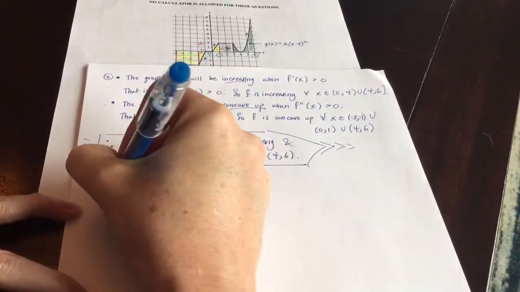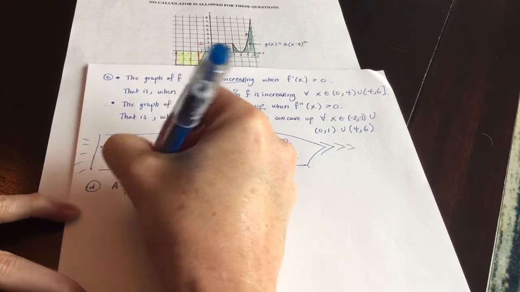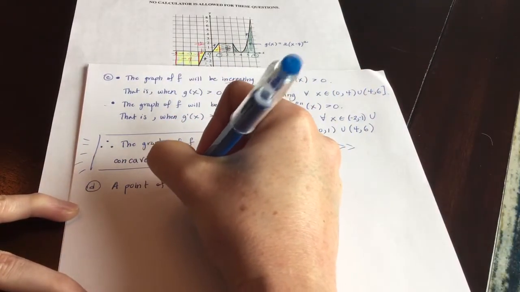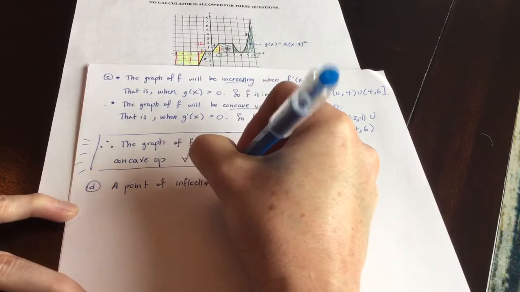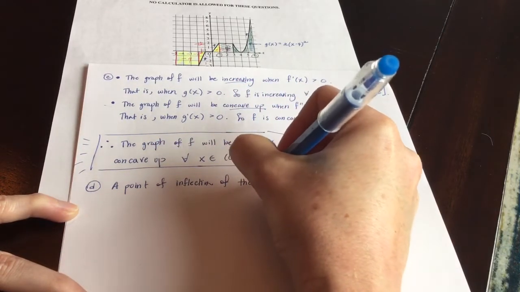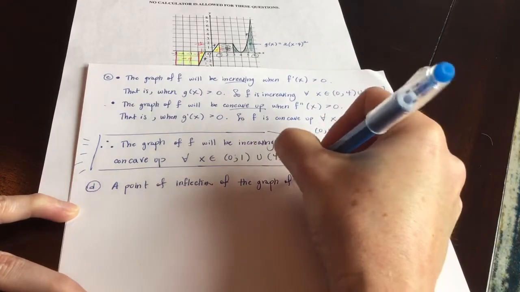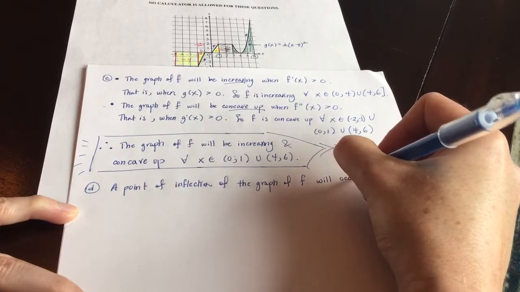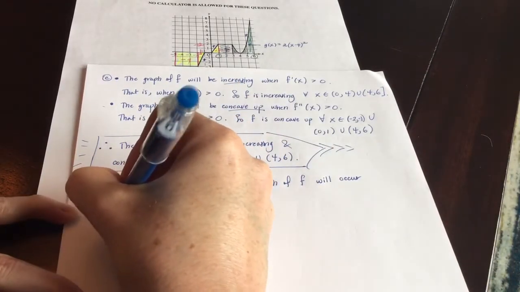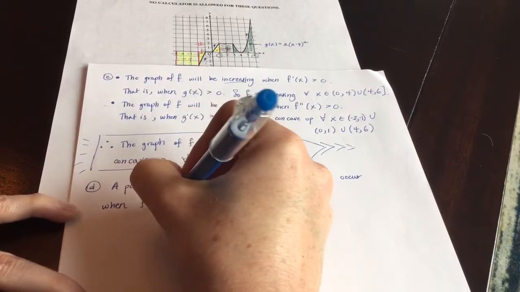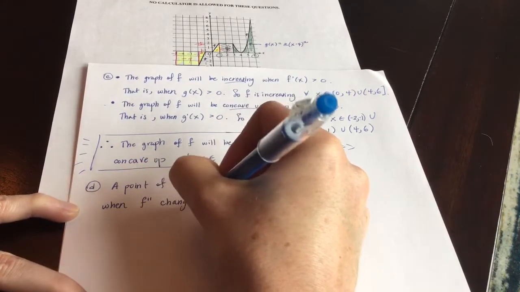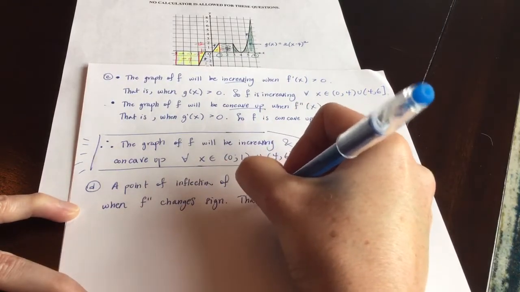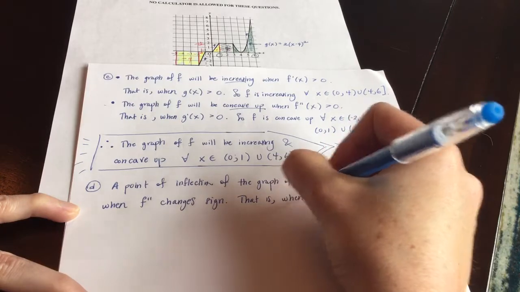For part D, a point of inflection of the graph of f will occur when f double prime changes sign. That is, you're looking for when g prime changes sign.